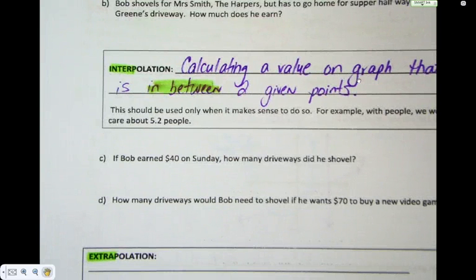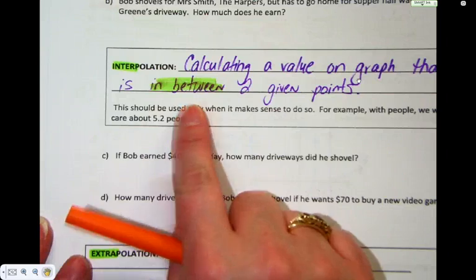What does the prefix inter mean? So intramurals, for example. In the middle or in between. When do we have intramurals? What time of the day? Lunch, halfway through. That's why this means in between 2 given points.